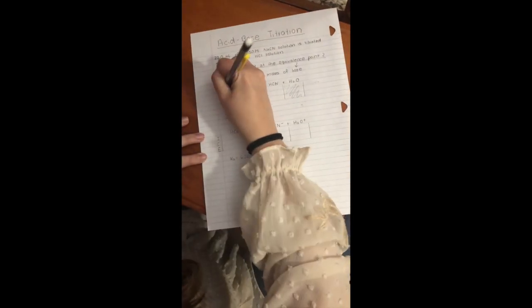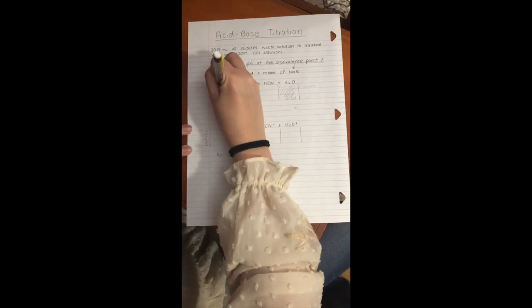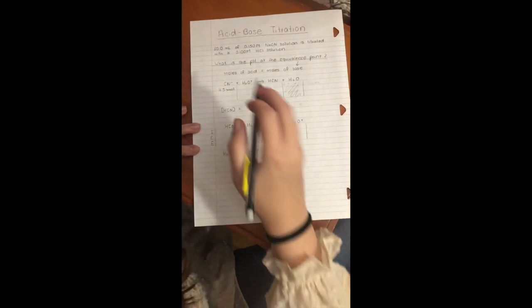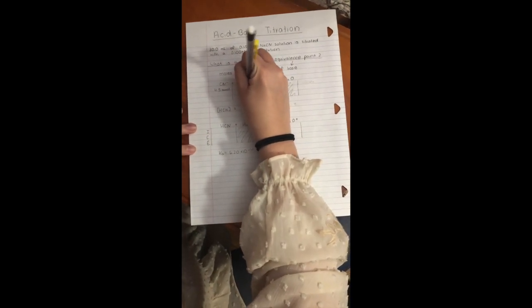So we have 30 milliliters of cyanide, and it's a 0.150 molar concentration. So that means we have 4.5 millimoles of cyanide when you multiply those. And since at the equivalence point, like I said, they're going to be equal moles, and we have a 0.1 molar hydrochloric acid solution, we need 45 milliliters in order to have 4.5 millimoles of the acid.